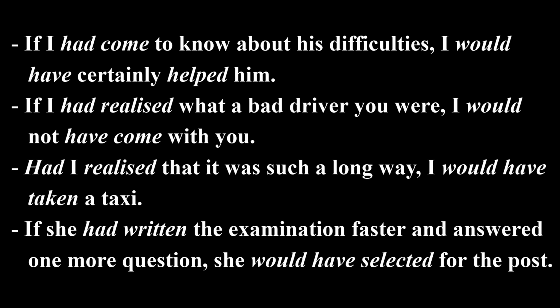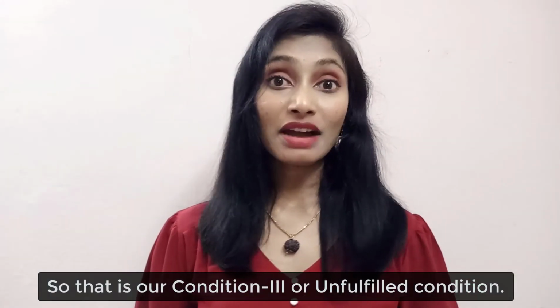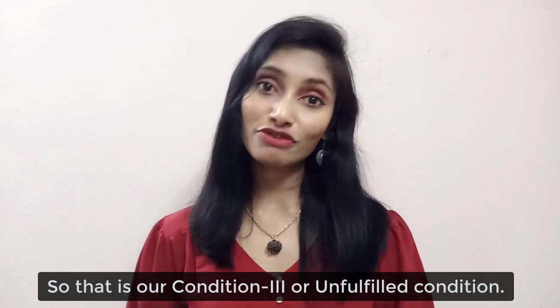Now, look at these examples. If I had come to know about his difficulties, I would have certainly helped him. If I had realized what a bad driver you were, I would not have come with you. Had I realized that it was such a long way, I would have taken a taxi. If she had written the examination faster and answered one more question, she would have been selected for the post. So that is our condition 3 or unfulfilled condition.